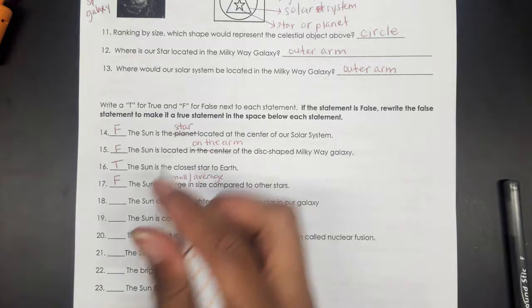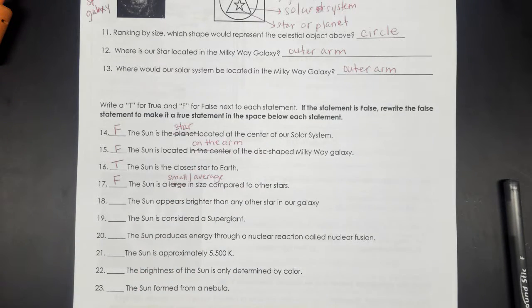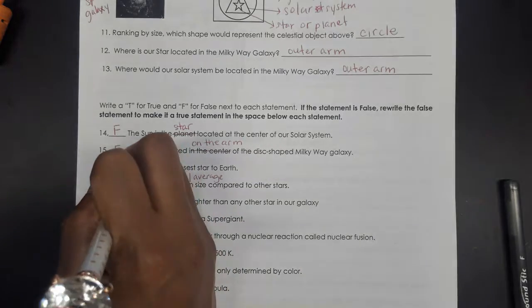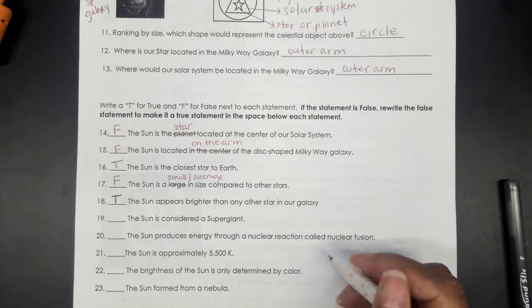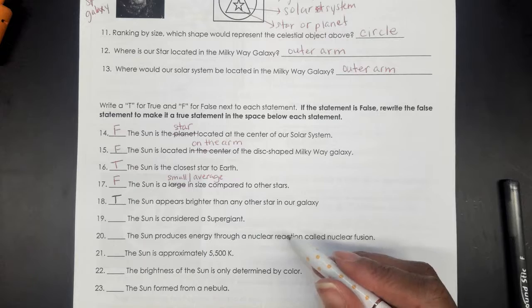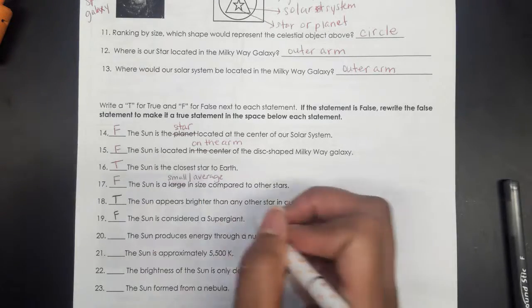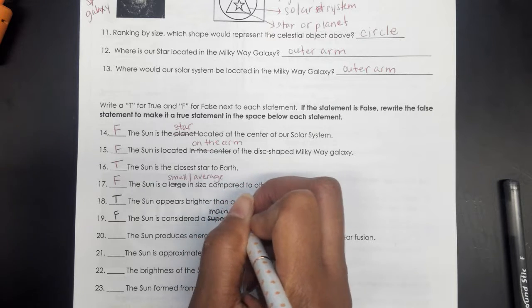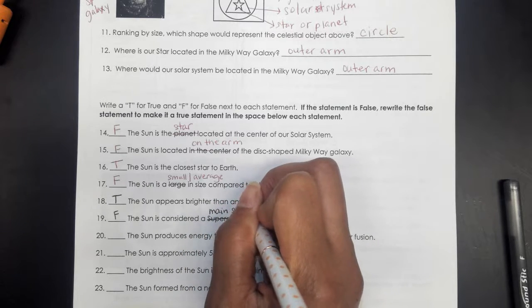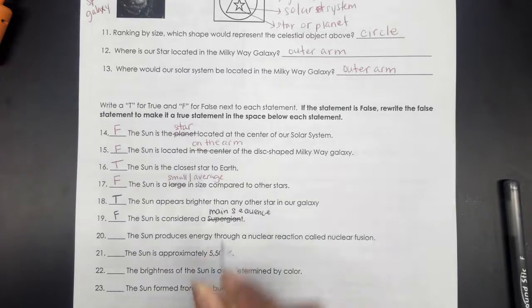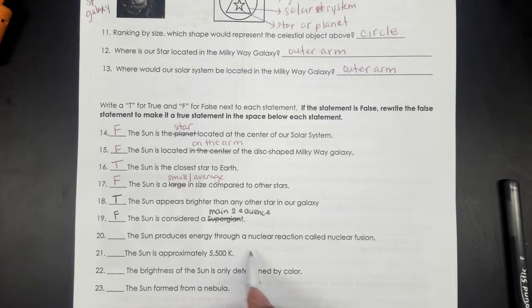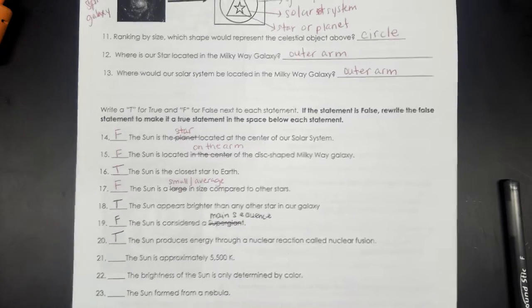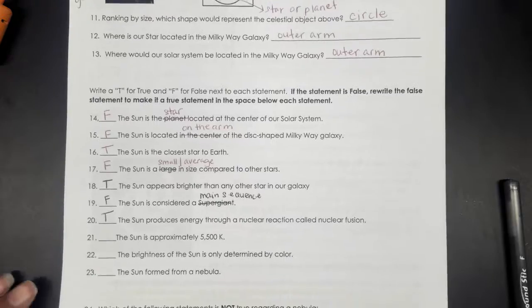The sun appears brighter than any other stars in our galaxy. That is true. The sun is considered a supergiant. What kind of star is it? Main sequence. The sun produces energy through a nuclear reaction called nuclear fusion. That's true. So we just read that on that previous paragraph.